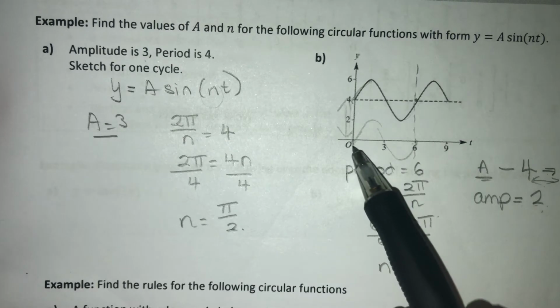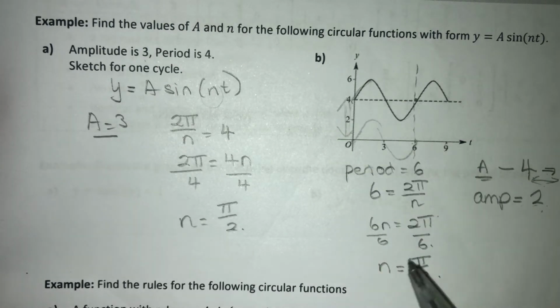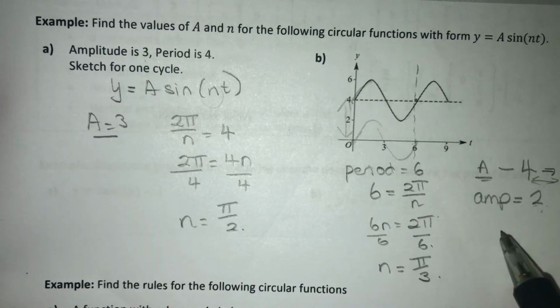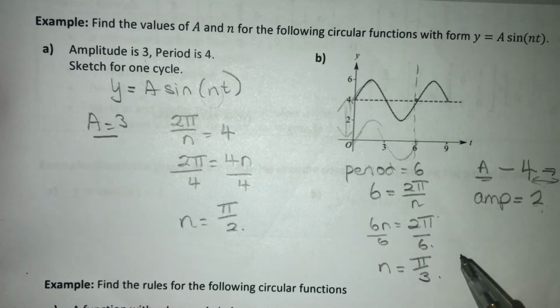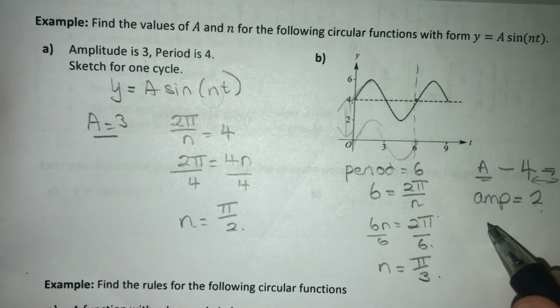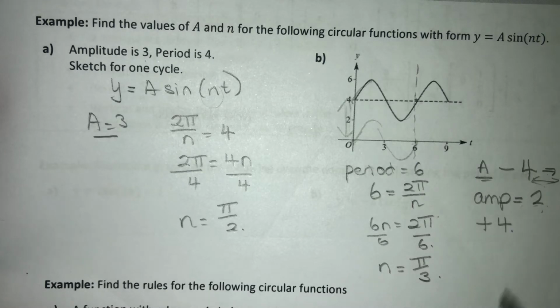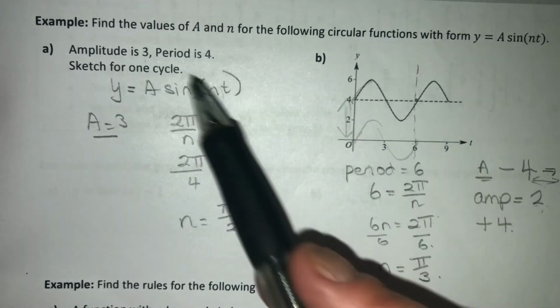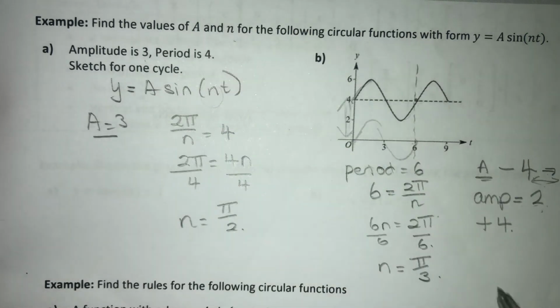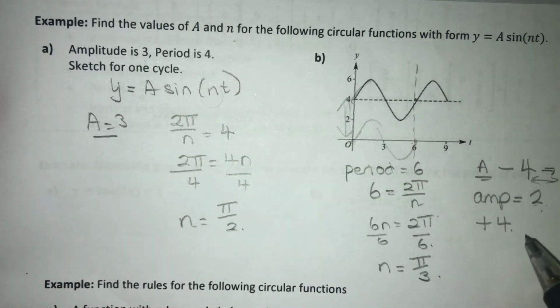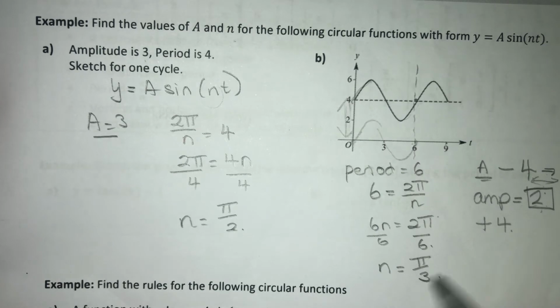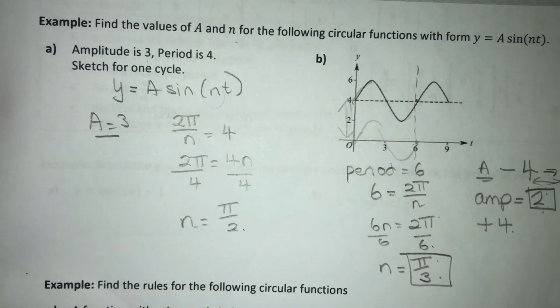So what else is happening to shift it up? We're actually adding a 4 as well. So in this case, we're going to have a plus 4 on the end. But because it just asks for find the values of a and n, a is equal to 2 and our n value is equal to pi on 3.